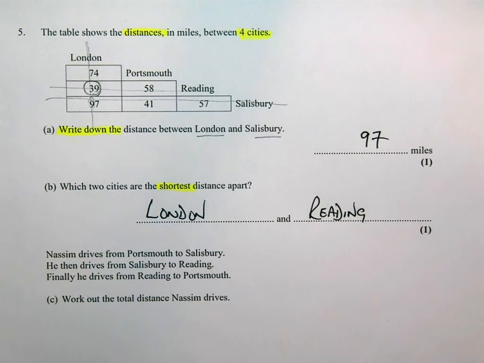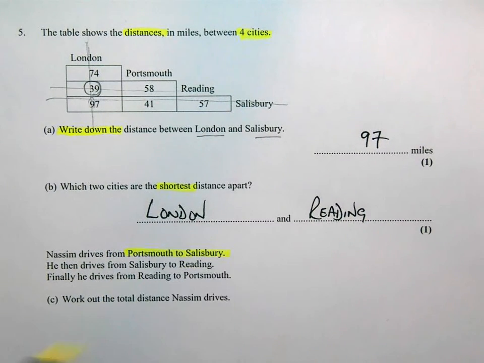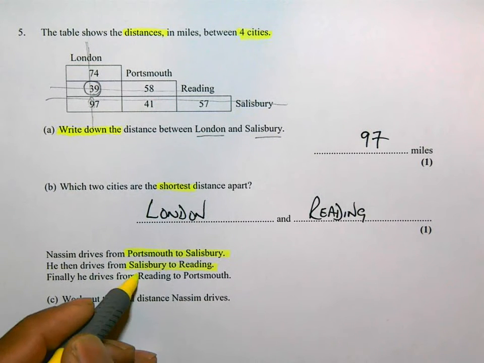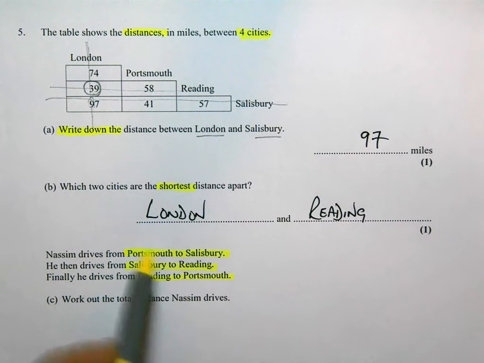The last part says Nassim drives from Portsmouth to Salisbury. He then drives from Salisbury to Reading. Finally, he drives from Reading to Portsmouth. So he did a journey. He went from Portsmouth to Salisbury, then Salisbury to Reading, and then Reading back home to Portsmouth.